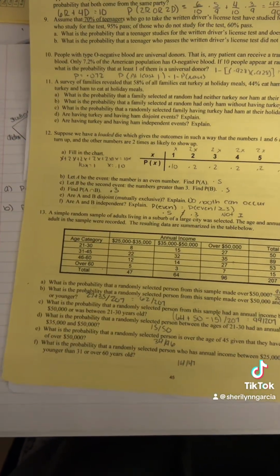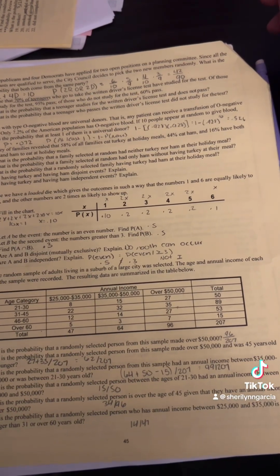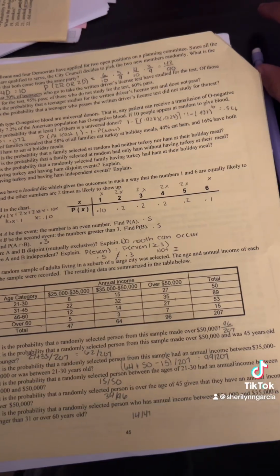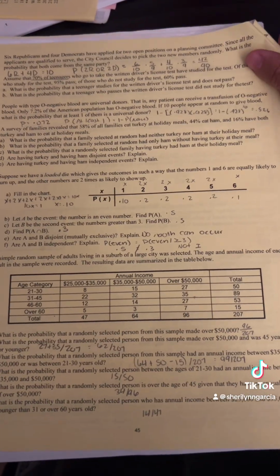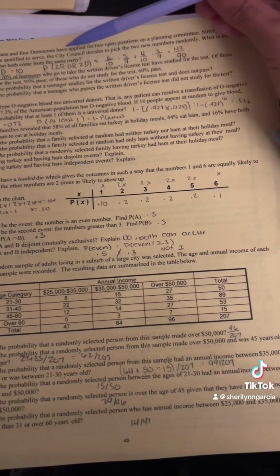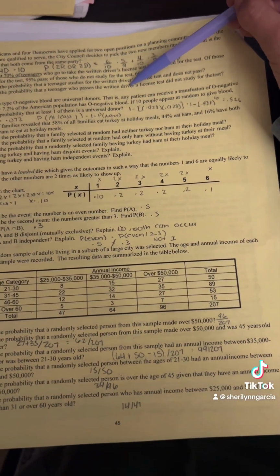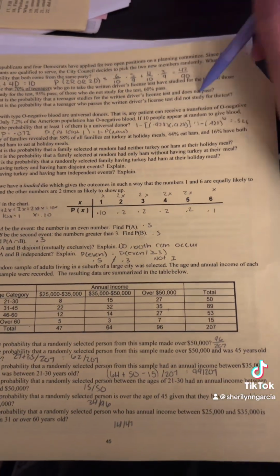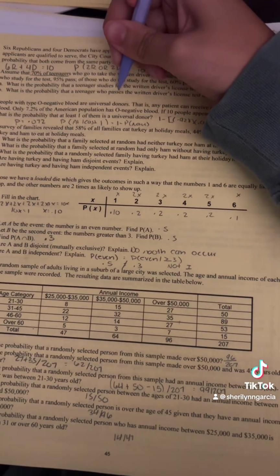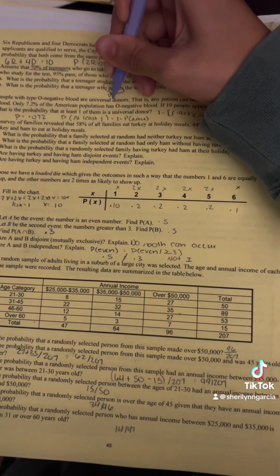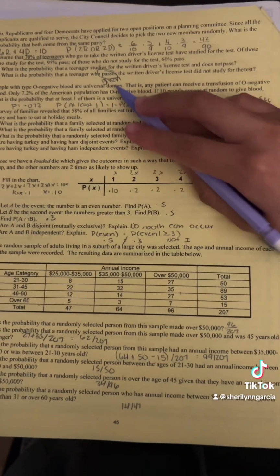Okay, now the next one is B, and this one's harder to do. It says, what is the probability that a teenager who passes the written driver's license test did not study for the test? So this is going to be one of those given ones. It's not going to tell you that it's given, but you're going to have to figure that out. Your given is what it tells you, so we know that our given is going to be that they passed.